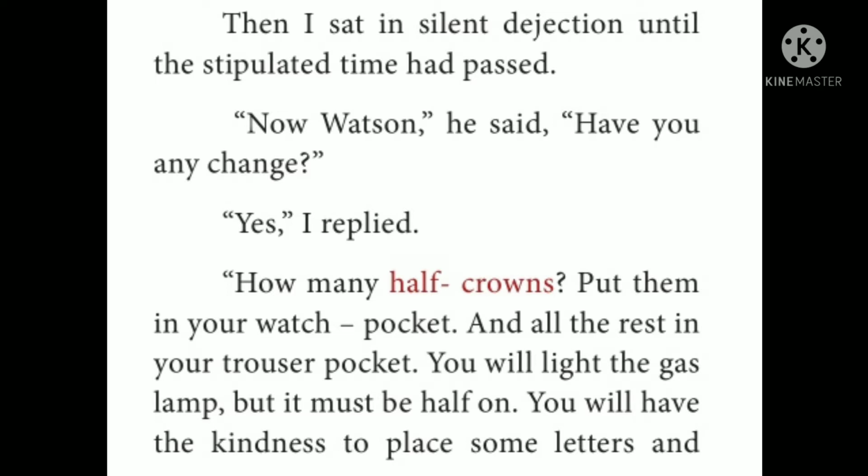Then I sat in silent dejection until the stipulated time had passed. "Now Watson," he said, "have you any change?" "Yes," I replied. "How many half-crowns?" "Put them in your watch pocket and all the rest in your trouser pocket. You will light the gas lamp, but it must be half on. You will have the kindness to place some letters."